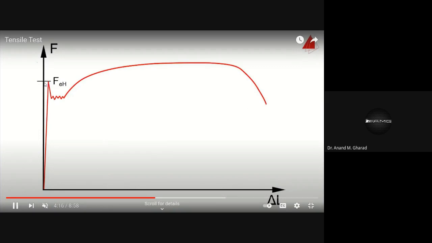This is known as yield stress or yield force. So there are two terms. This is known as lower yield, this is known as upper yield, and this is known as maximum force or stress. Okay? Earlier they had represented it with respect to force, that is now represented with the help of stress.